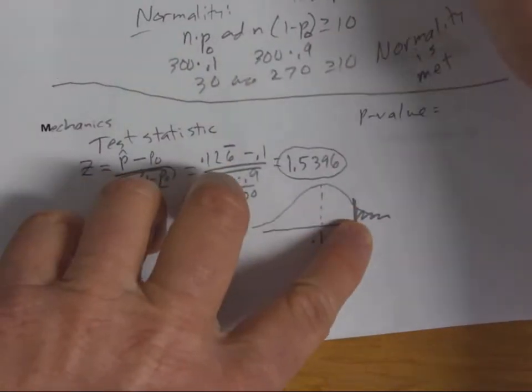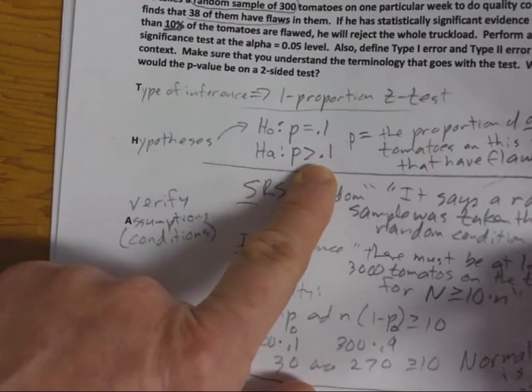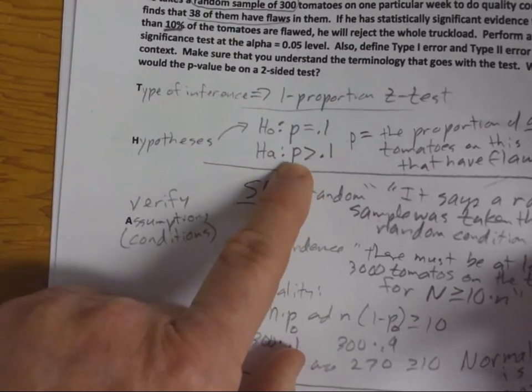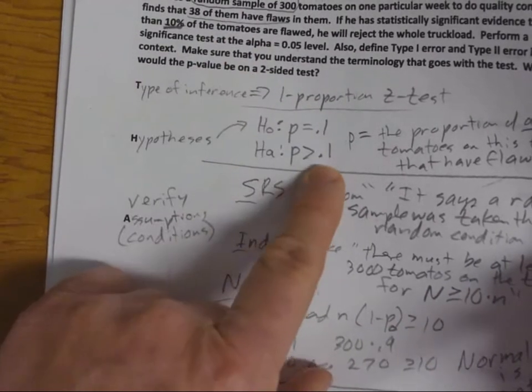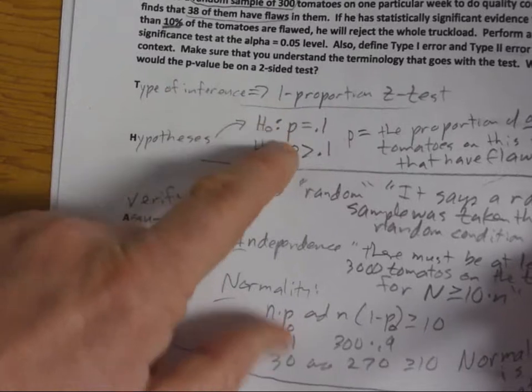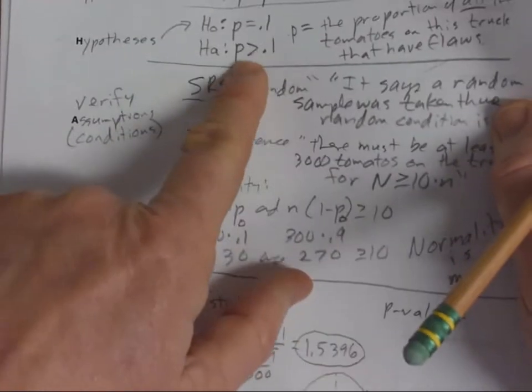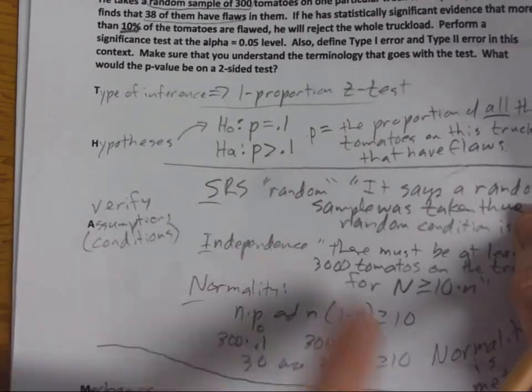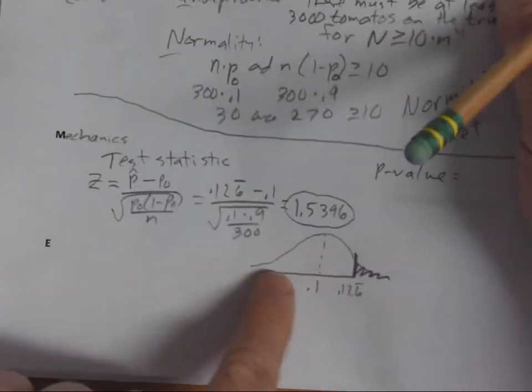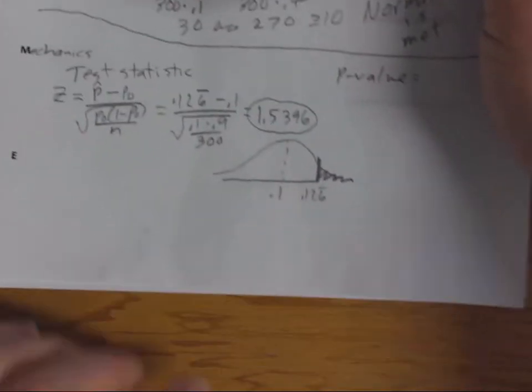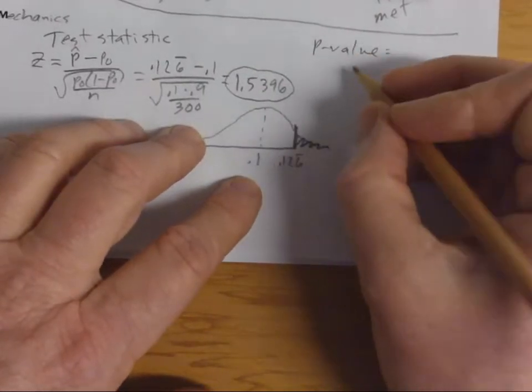And the reason we're going "or more" is because that's where our alternative is. We're suspecting that the true value may be greater than that. This one is the null hypothesis, and we're suspecting it's greater than. If this had been less than, we would go less than on our curve here. So the way we will find that is normal CDF.